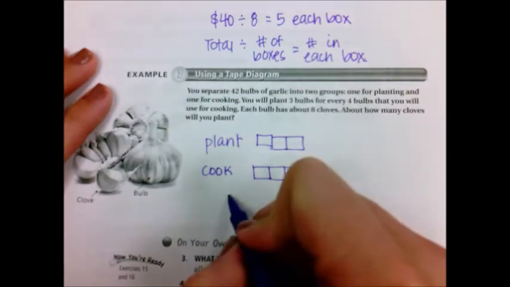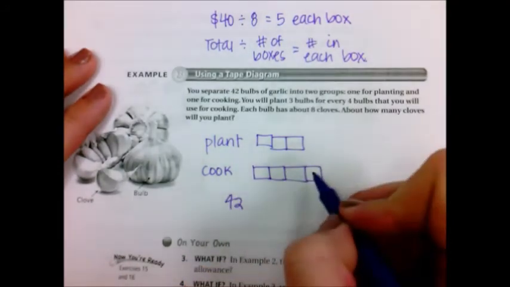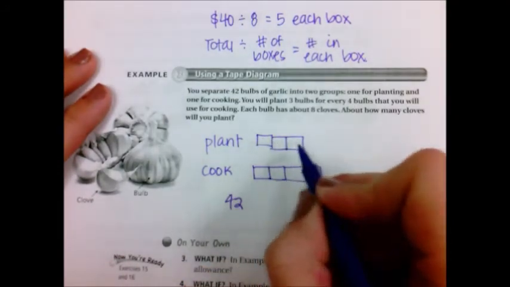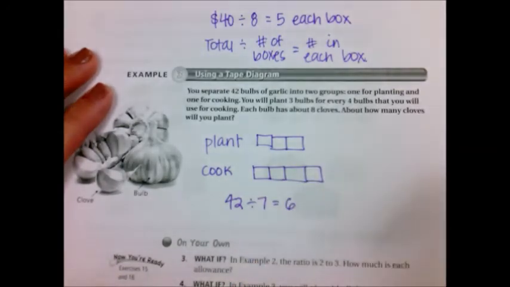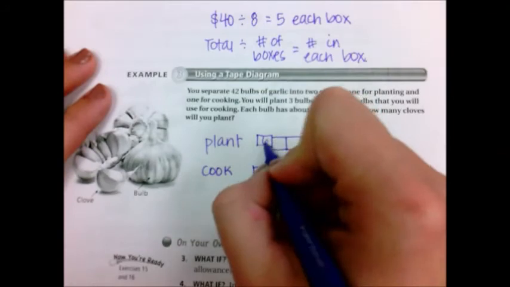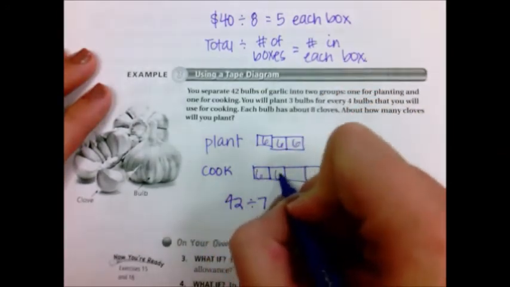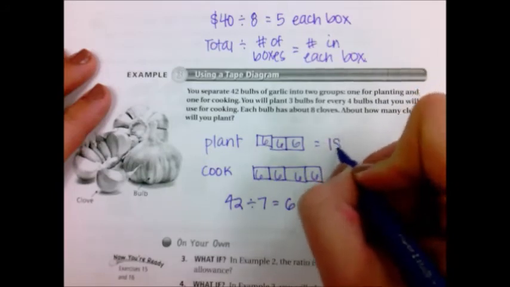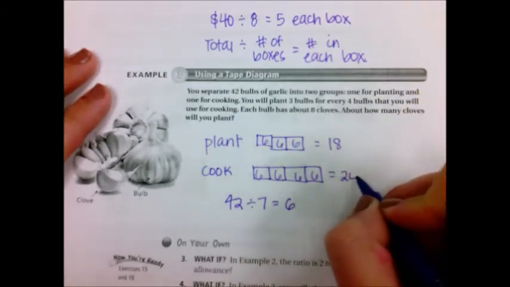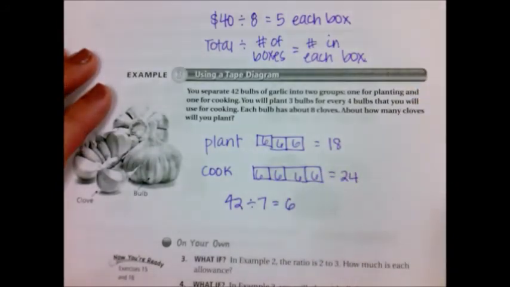Again, our total was 42 bulbs. There are 1, 2, 3, 4, 5, 6, 7 boxes, which means there are 6 in each box. That gives me a total of 18 planted and 24 cooked.